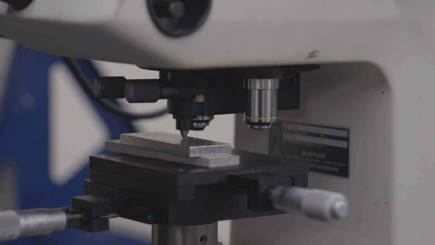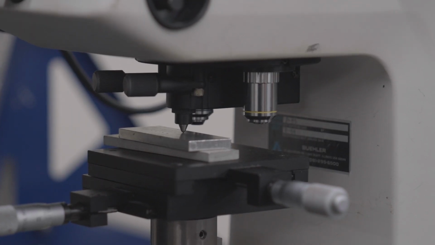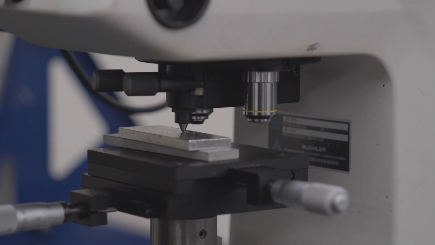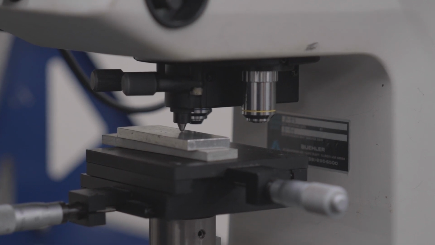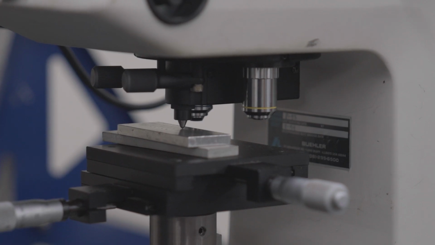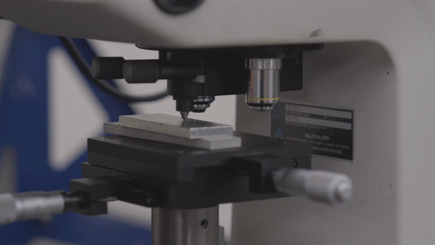And there is a green LED on the microscope. When that green LED turns off, that means that the loading is done. I'm still waiting for it to turn off. It will be a couple of seconds. It is done now. The loading is done. What I'm going to do is, again, move the sample.